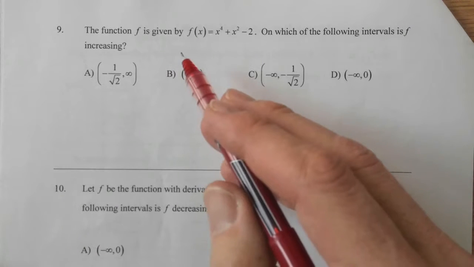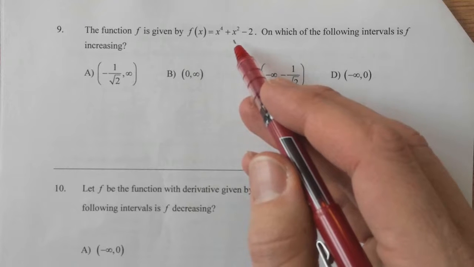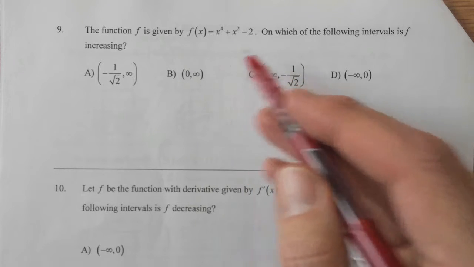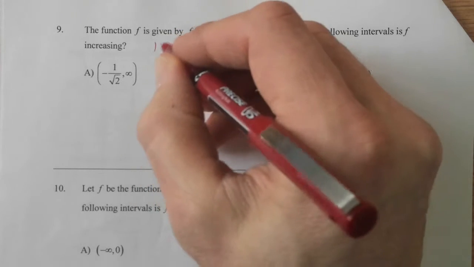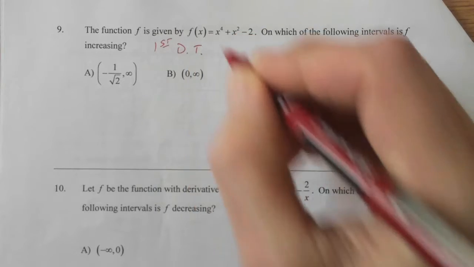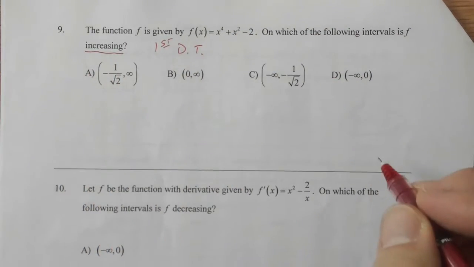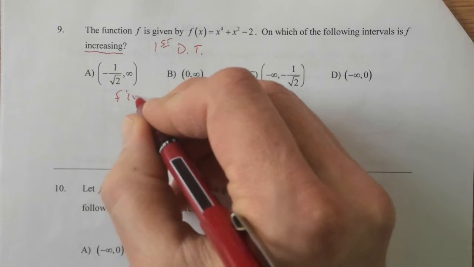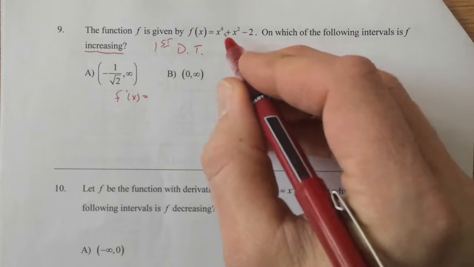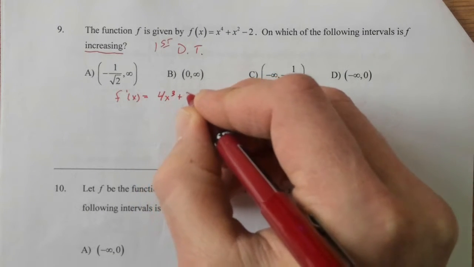With problem number 9, we're given the function f equals x to the fourth plus x squared minus 2, and we're asked when is f increasing. So we have to go with our first derivative test here. We are interested in figuring out when our derivative is positive, because a positive derivative means an increasing function. So let's get our derivative for starters. F prime of x, using our regular rules, 4x cubed plus 2x will be our first derivative.